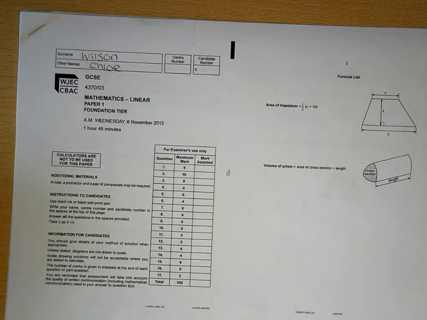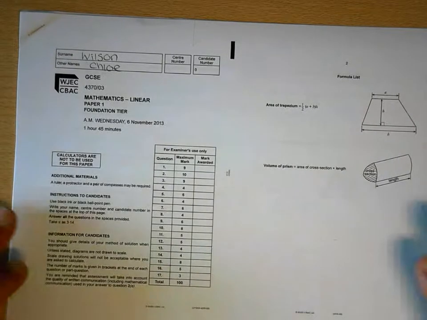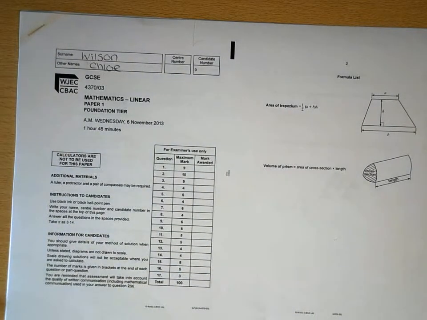Okay then, Chloe, so you're one of the few students who did much better in the homework than they did in the test a fortnight ago. So 35 you got in the last test. Let's see if you've managed to improve on that this time.